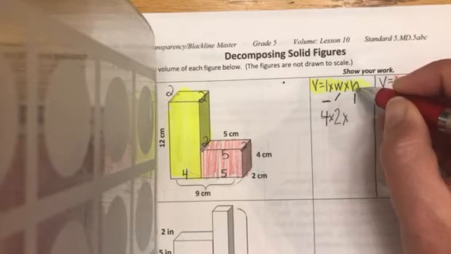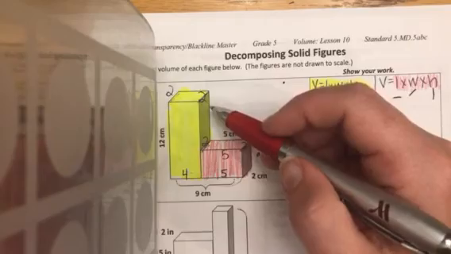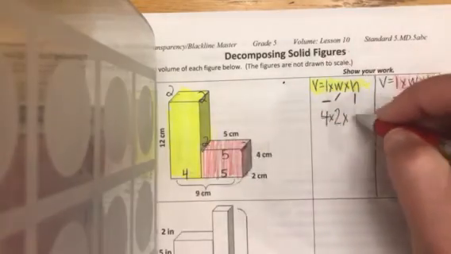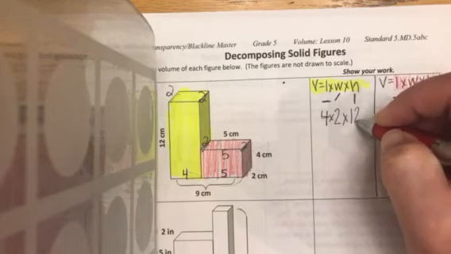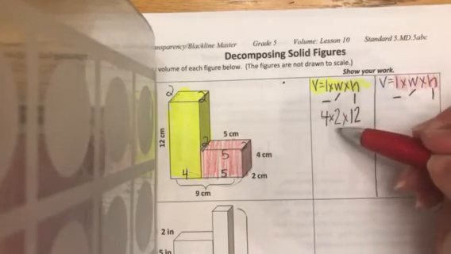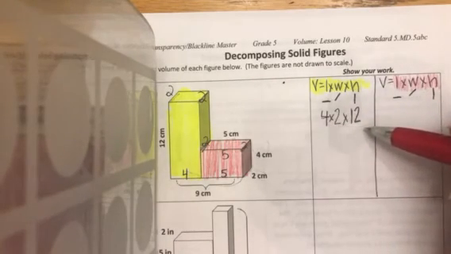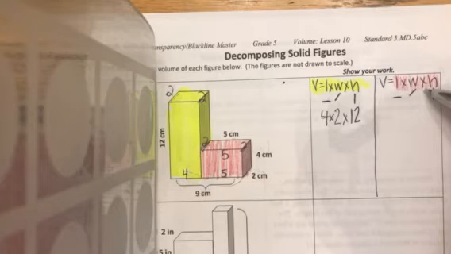I'm looking for the height. So let's go over to the yellow and which one is height? Here we go. 12. Okay, so I have 4 times 2 times 12. Okay, now I'm ready to do my red side, the other side.